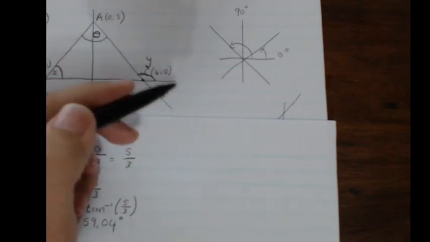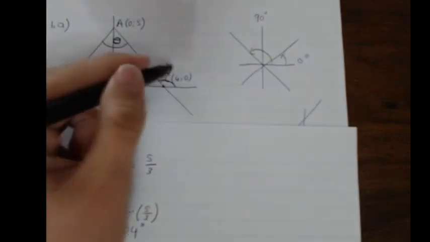Okay, next I'm going to work out y by working out first the gradient of AC. So I want to work out that angle there.